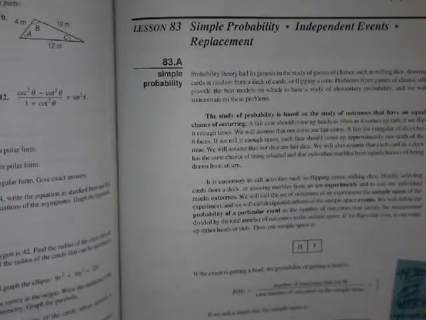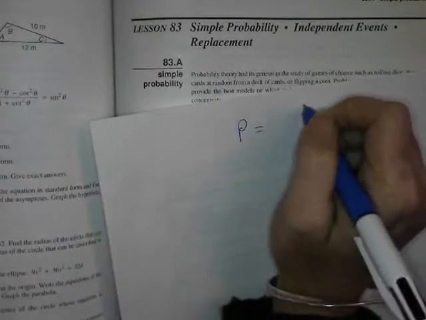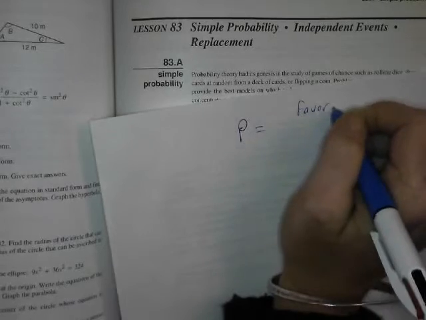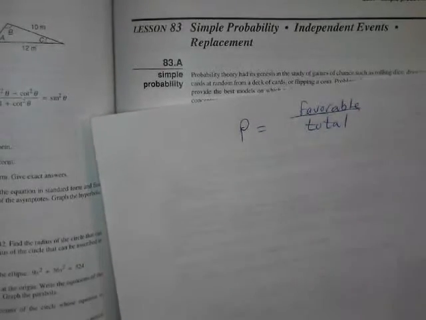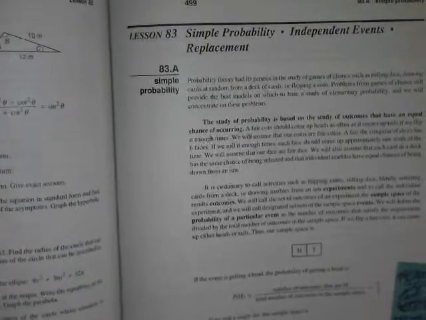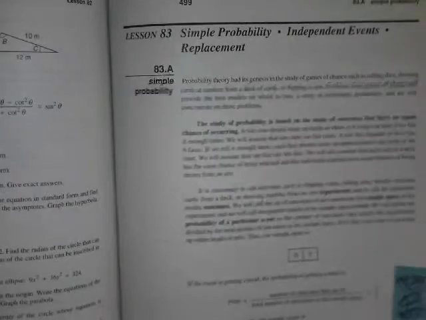So if you can remember, I'm sure you do, that probability is favorable. I always say it's favorable over total. That's how I define probability. Favorable over total. And so that's kind of what it all says on this.